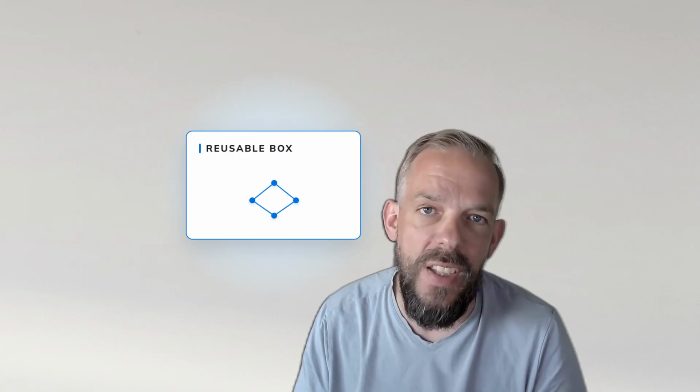The principle is called modularization. And the idea is almost embarrassingly simple. Instead of building the same logic over and over, you build it once in its own self-contained box. And then you just call the box whenever you need it. Programmers do this constantly. They call it functions or modules. And the whole software world runs on it.